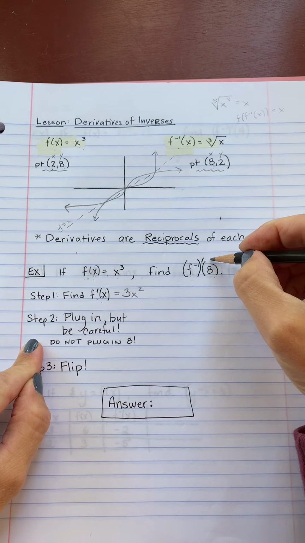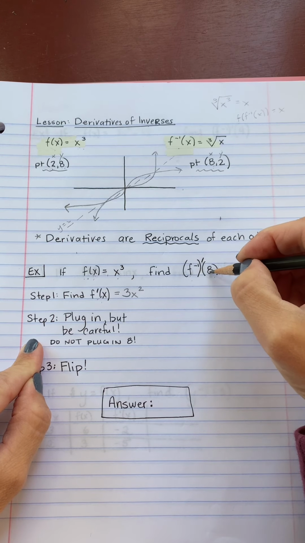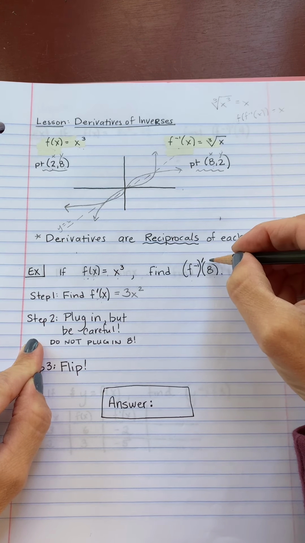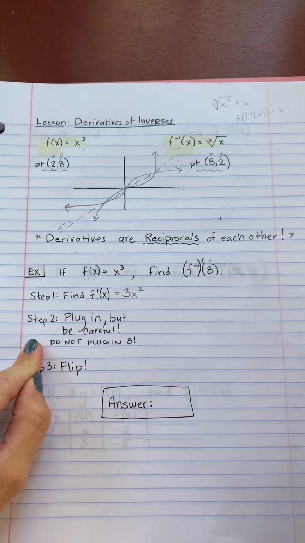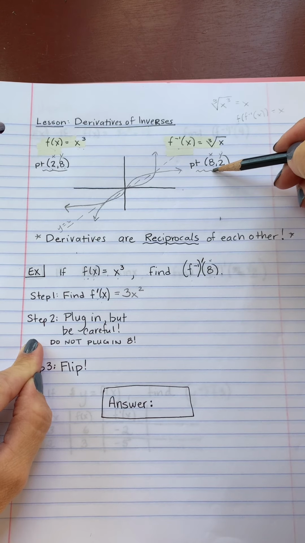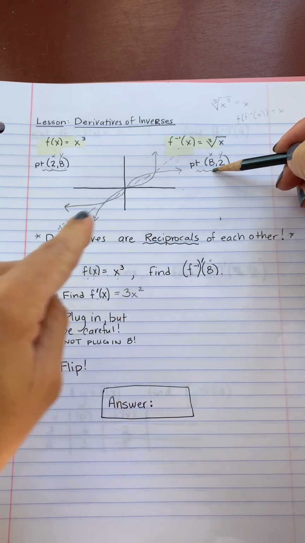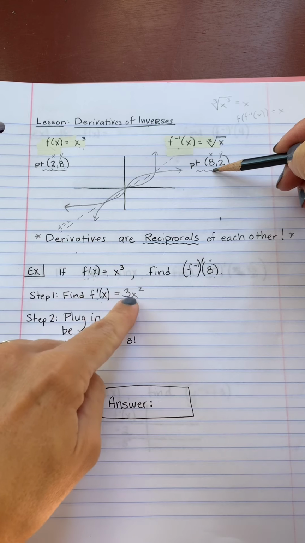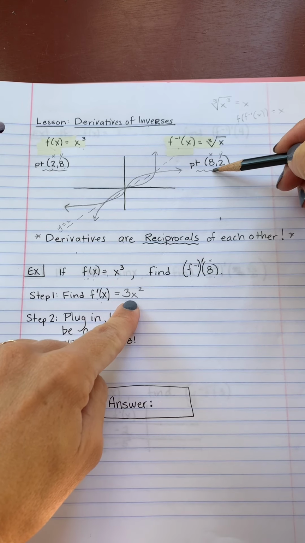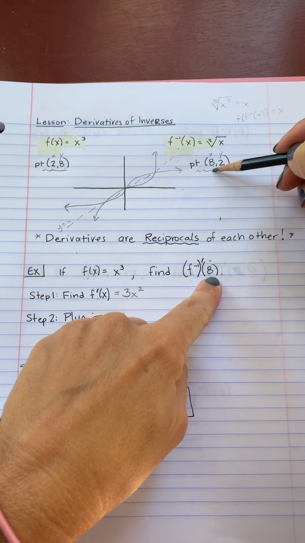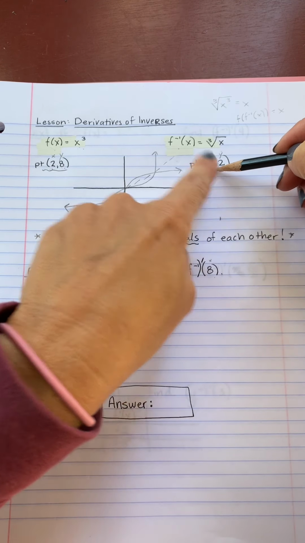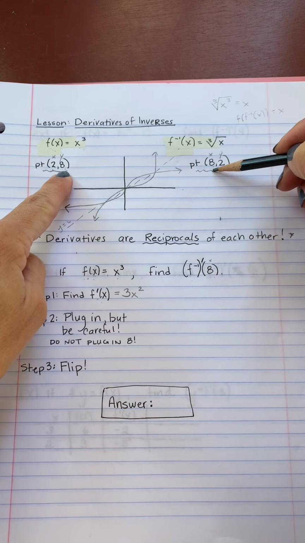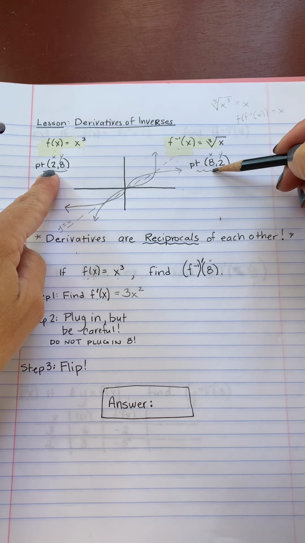Where they're asking me to find the derivative of the inverse at 8, this is an x value in the inverse function. That's like saying up here, my x value is 8. Well, because I'm going to base the derivative off of the original function, I can't think about 8 being an x value in the original function. I can't plug in 8. 8 is an x value in the inverse, so therefore it was a y value in the original. And the x that goes with it is 2.